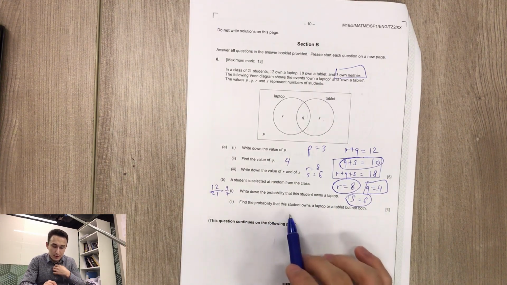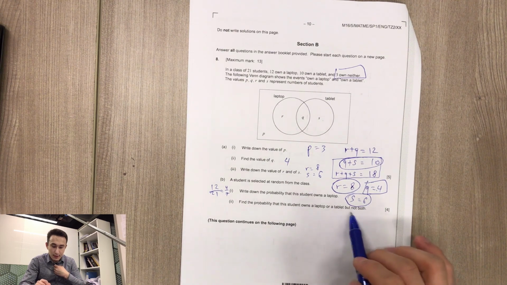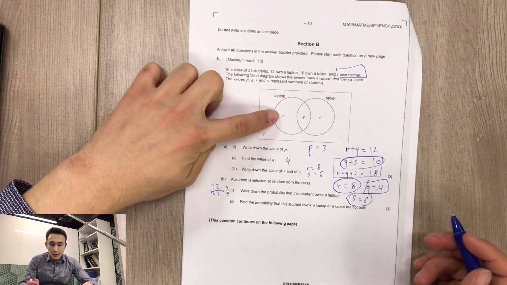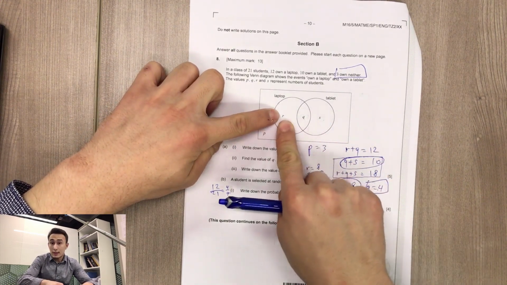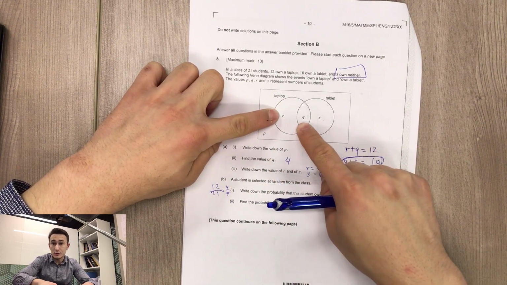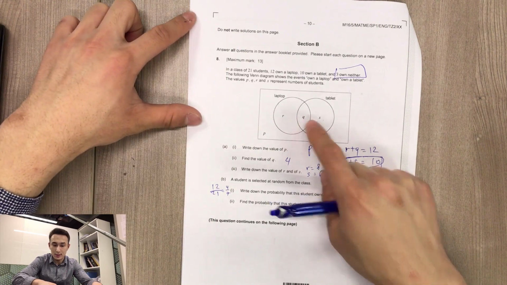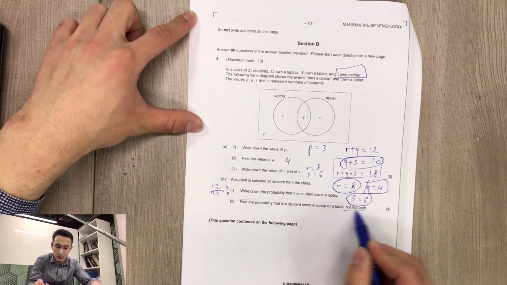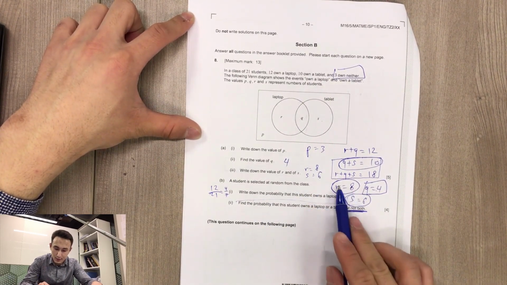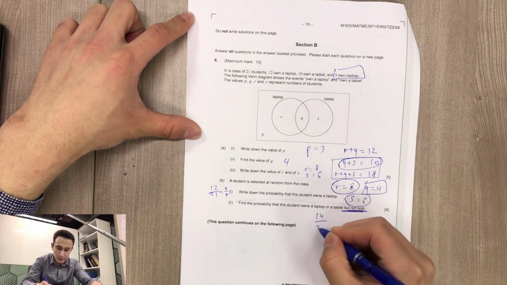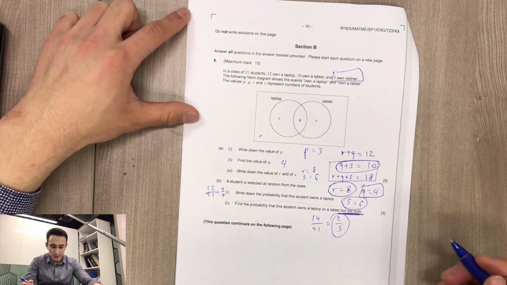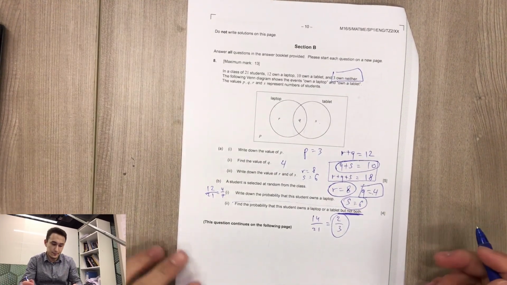Find the probability that this student owns a laptop or a tablet, but not both. So the number of students who own a laptop only is R. Tablet only is S. But Q here is the number of students who own both. So we don't count this Q for this question, fine. But not both. So R plus S, what's R plus S? R plus S will be 14, so the answer is 14 over 21, which simplified by 7 is 2 over 3. 2 over 3 is the answer for this question.